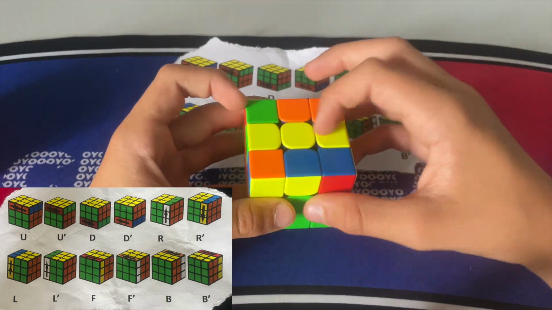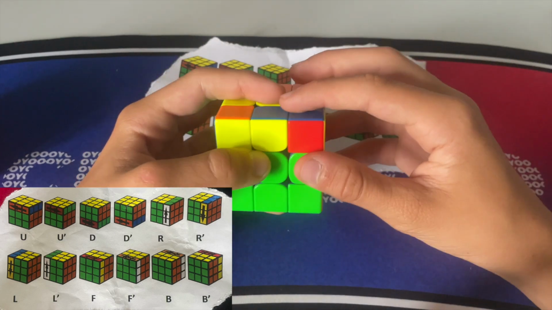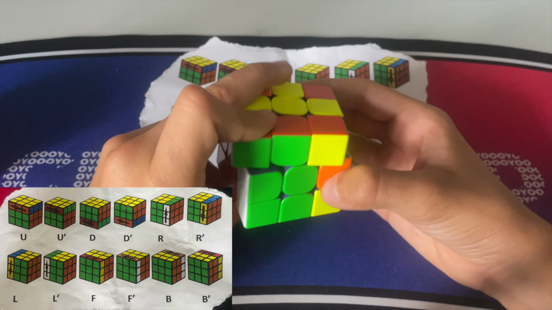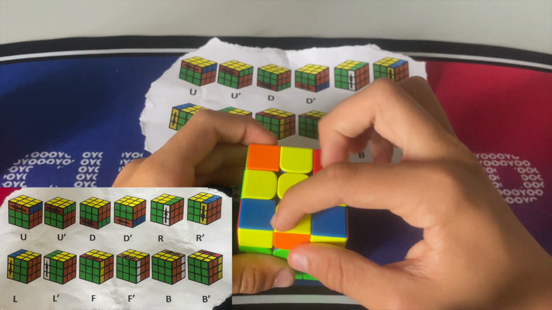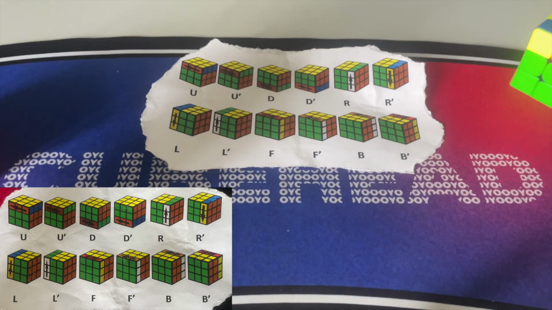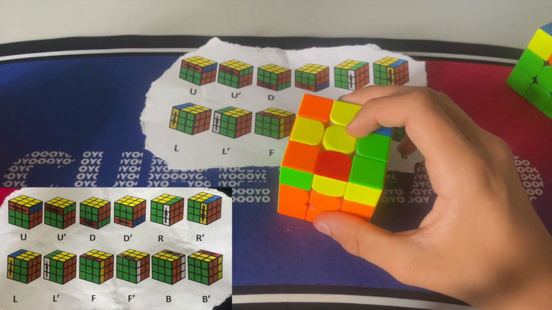So here, if it's a line, you want to hold it horizontally, and then F, right sexy move, F. There we go. We have this. And then for the last one, it's this one. I call it small L.